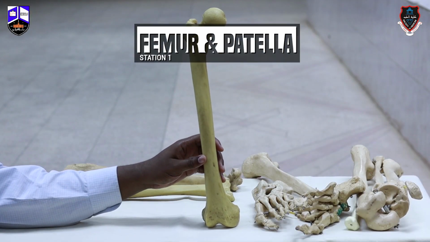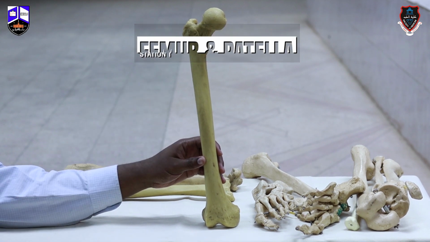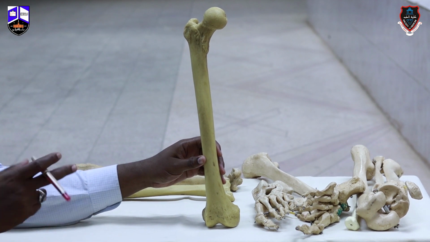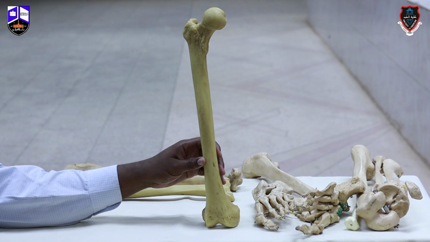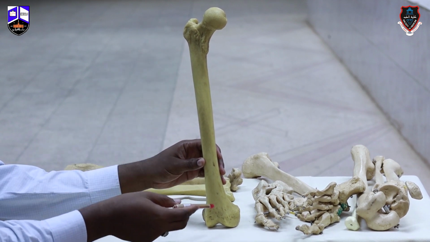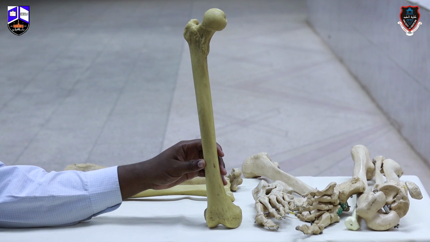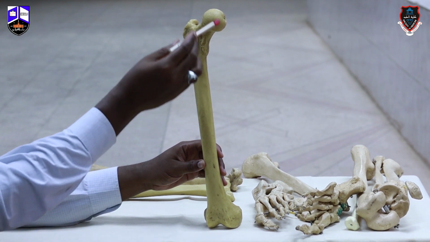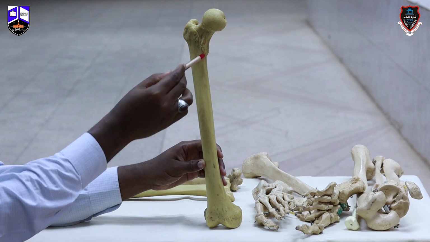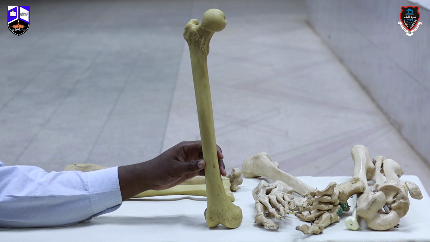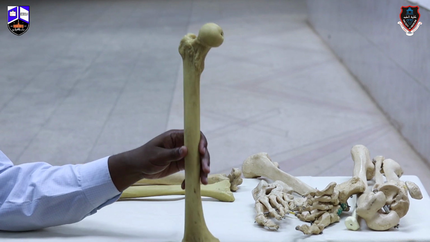Okay, in this station we will discuss the femur, as you can see in front of you, plus a small bone that articulates with the lower part of the femur, the patella. The femur is regarded as the longest bone in the body, and here is the right femur. It has 3 parts: the upper end, the lower end down here, and the shaft in between. Let us see the upper end in detail.